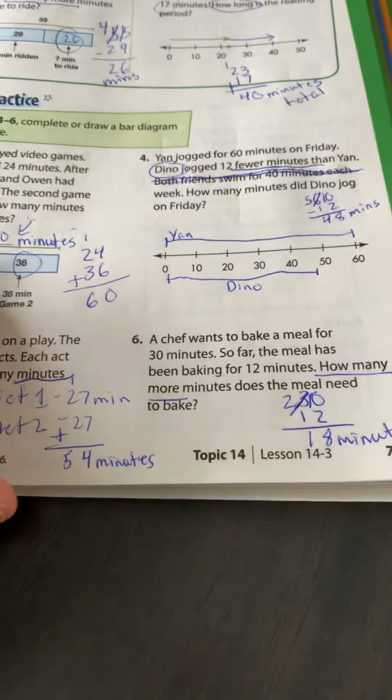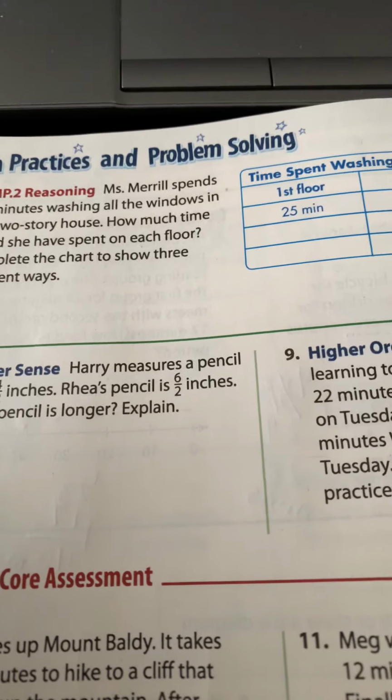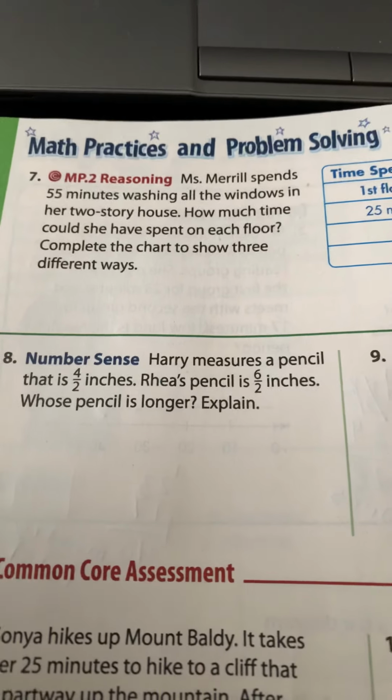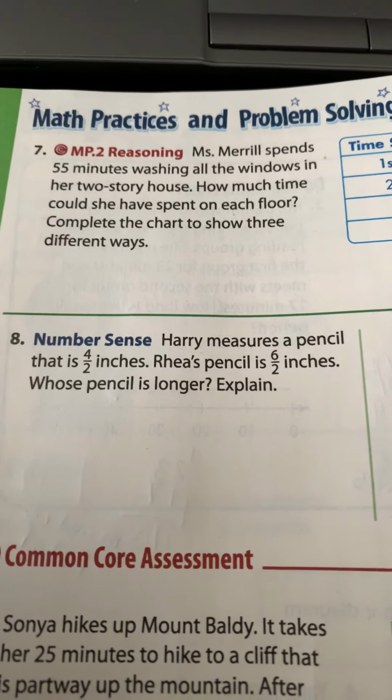All right. If you need to pause, finish writing anything down, go ahead. I'm going to go to page 754, question number 7. Miss Merrill spends 55 minutes washing all the windows in her 2-story house. How much time does she need to spend on each floor? Complete the chart to show 3 different ways.